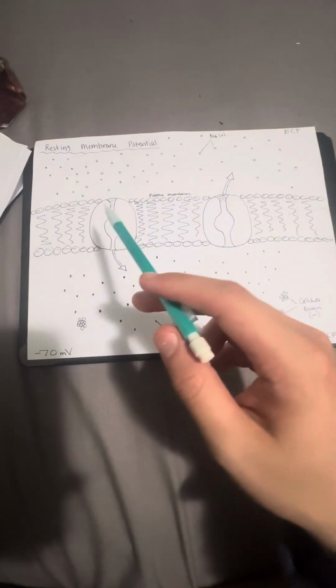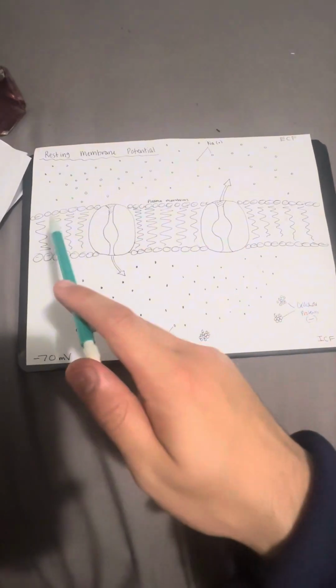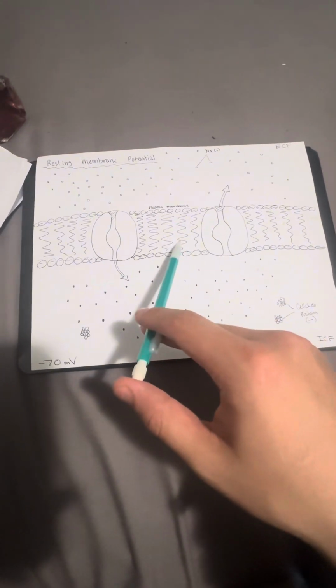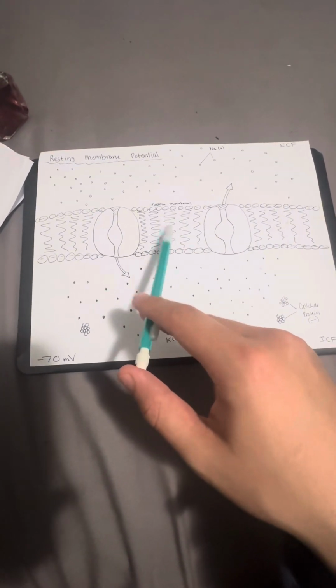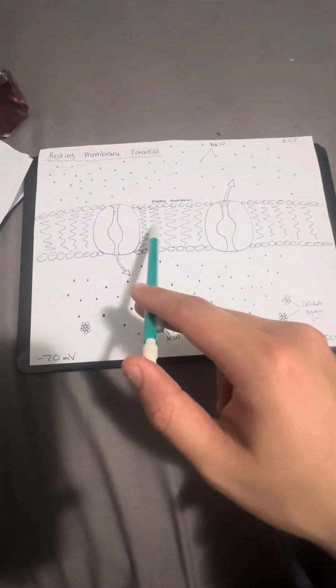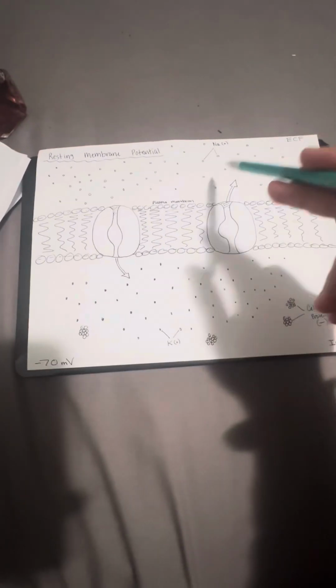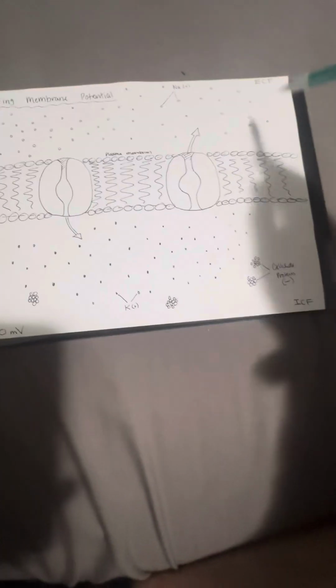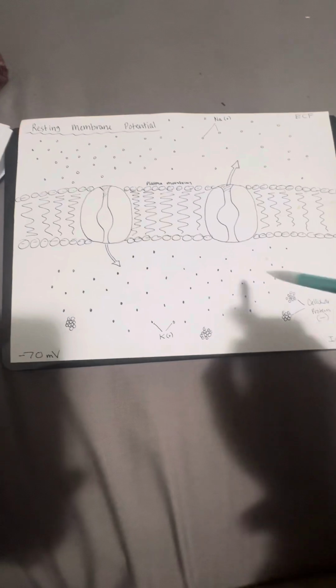Hi, this is my diagram of the resting membrane potential. Here we have the plasma membrane of the neuron, which is slightly permeable, meaning it allows things to go inside of the cell and out of the cell. The plasma membrane has two sides, the extracellular fluid and intracellular fluid.